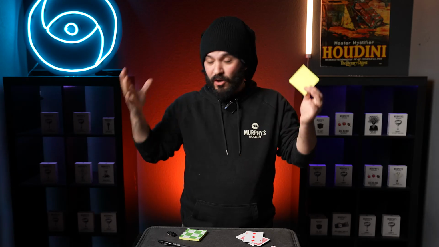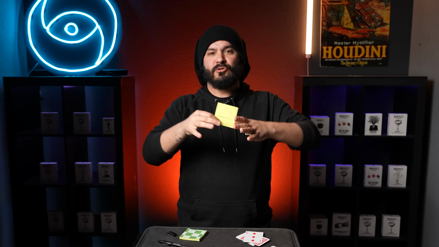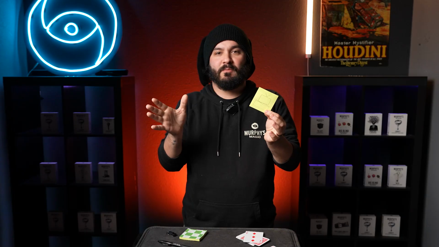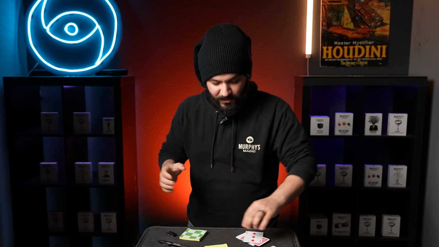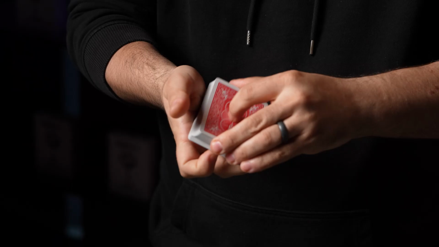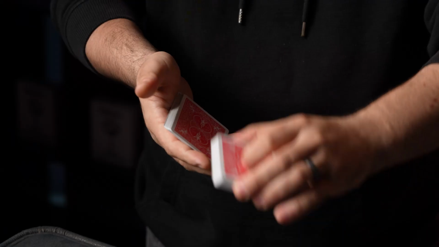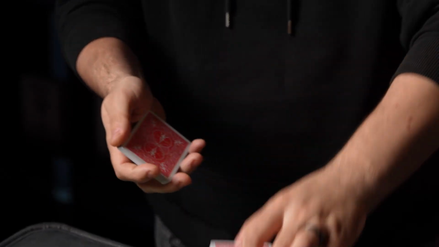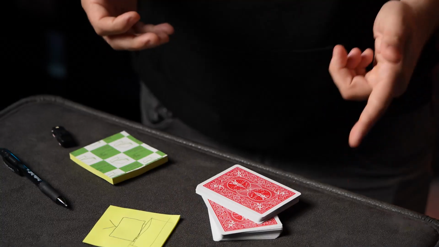Now, it's probably really difficult here because we actually have a bright light shining on everything. If you just have ambient light, that shouldn't be a problem. Now, all we're doing, of course, as you see here, is just a criss-cross force. So the card stays on top. They can cut anywhere they want. You mark where they cut to.